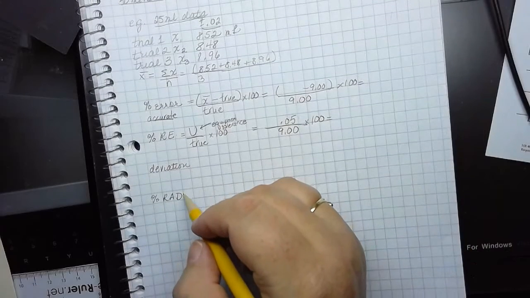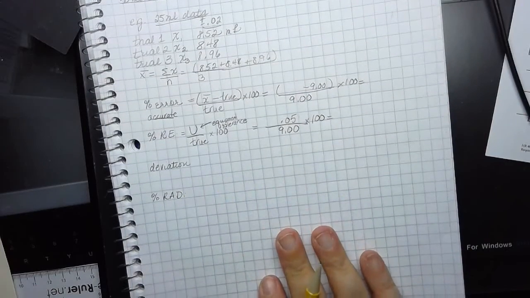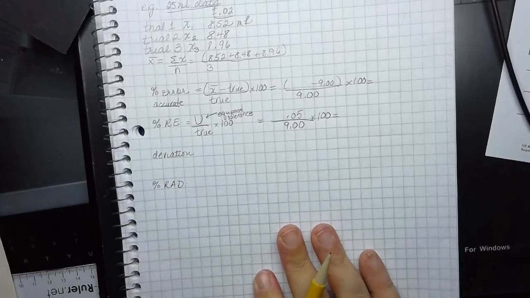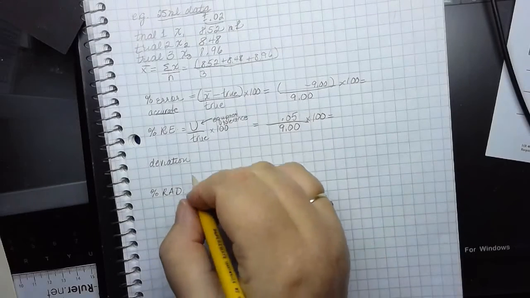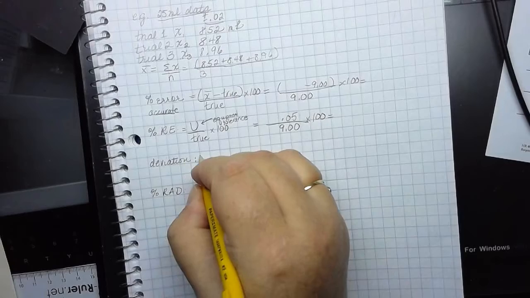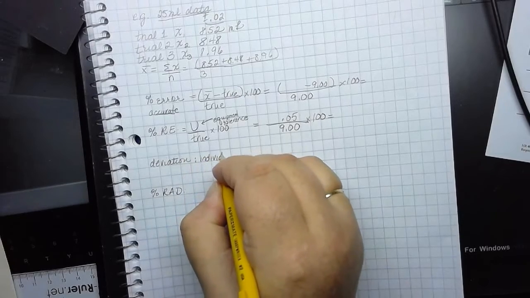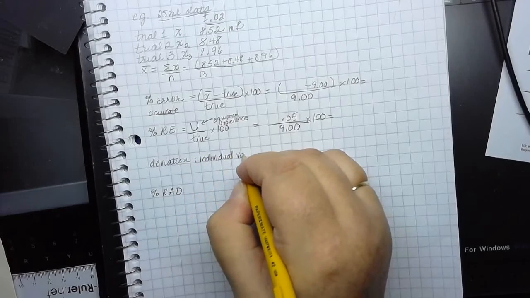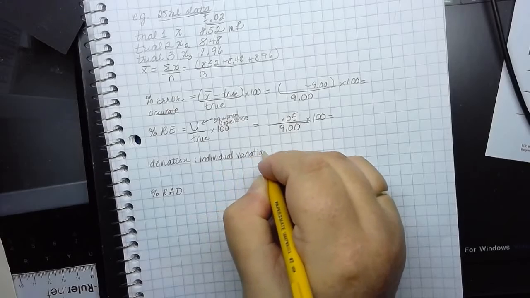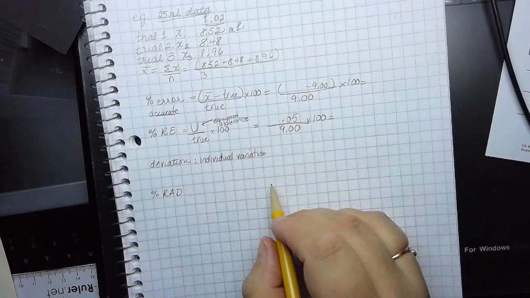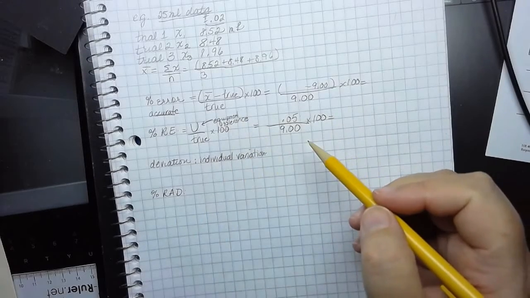Now, before we can calculate the last one, we have to be able to calculate our deviation. Deviation says what kind of individual variations there are within the individual data points. And so your deviation is calculated for each trial.